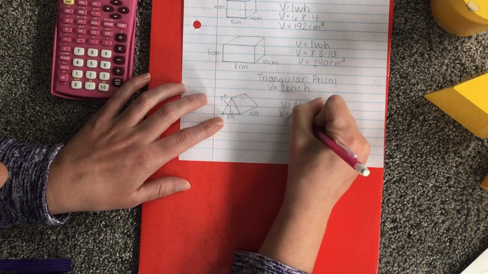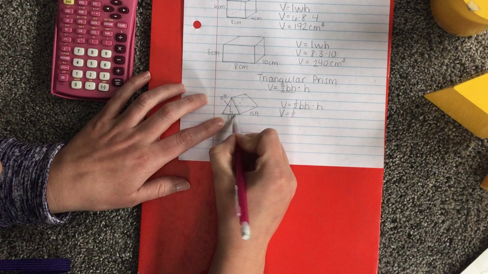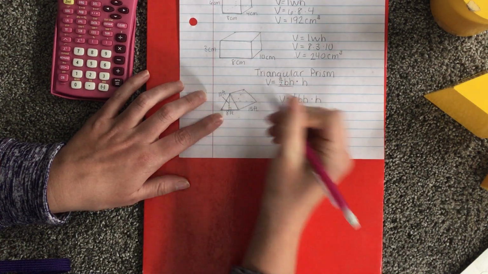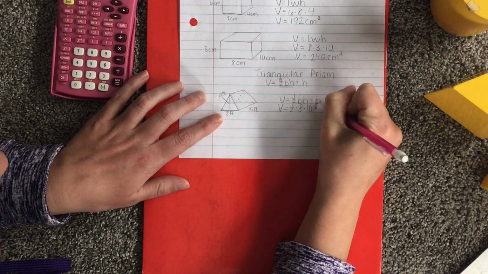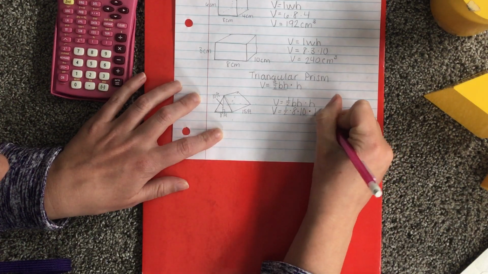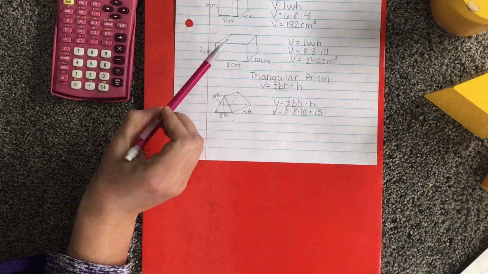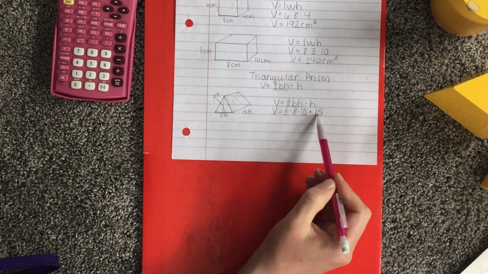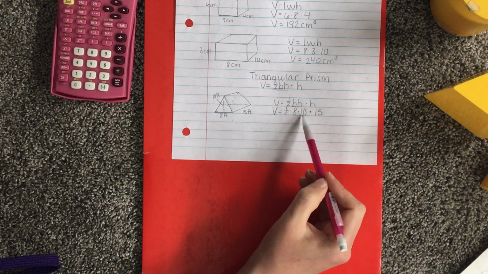So I'm going to put in 1/2 times the base of the triangle times the height of the triangle, 10, times the height of the prism, 15. Similarly to the rectangular prisms, notice I use each number once. So if you happen to mix up the numbers, it's going to be okay because you're just multiplying anyways.